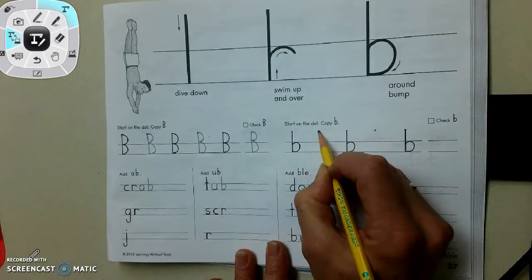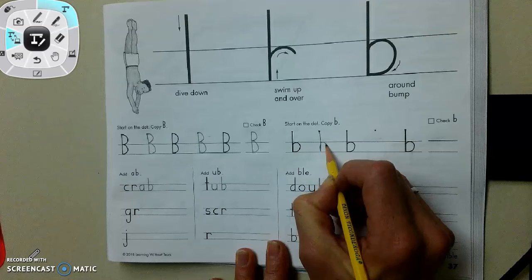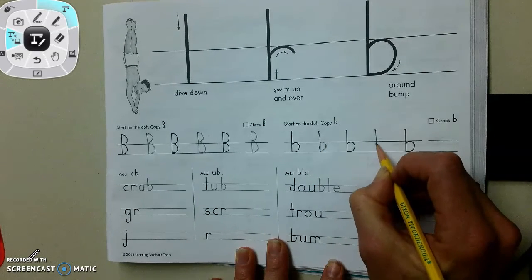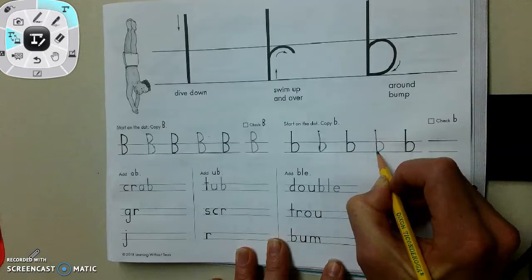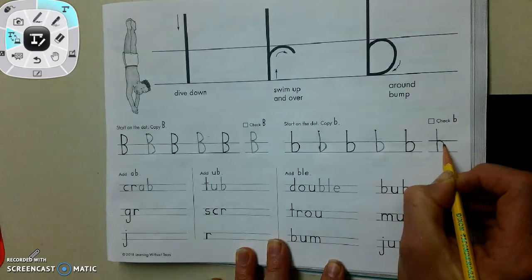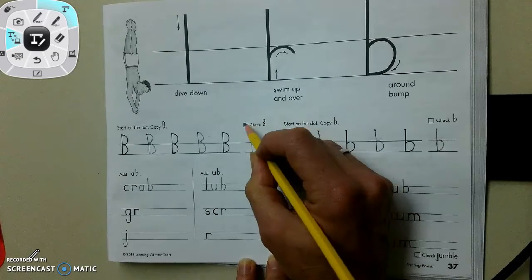Now for your lowercase, dive, down, swim up, over, around, and bump. Dive down, swim up, over, around, and bump. All right, those look good.